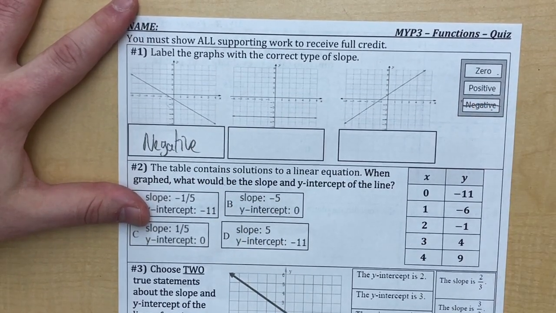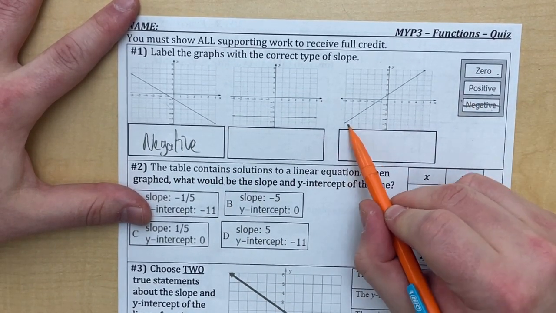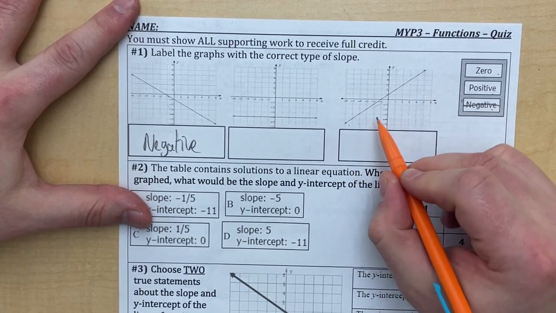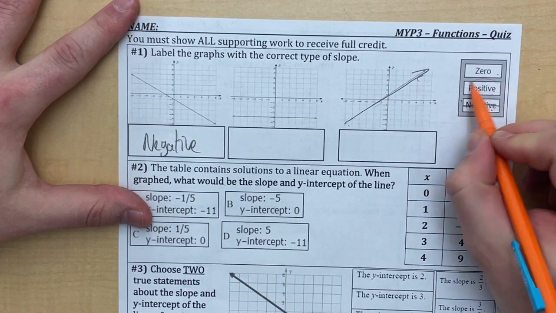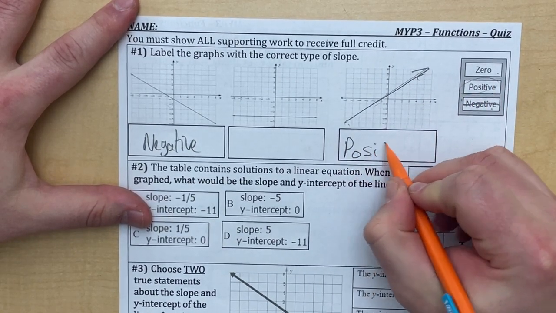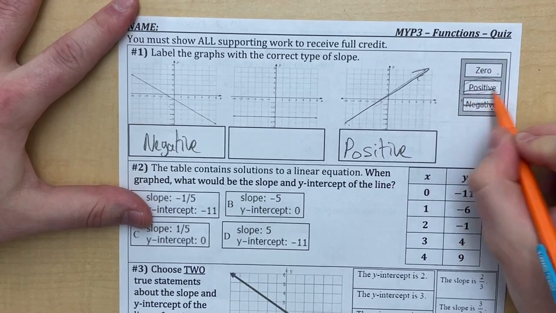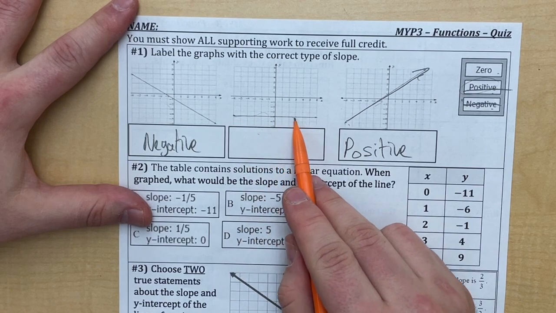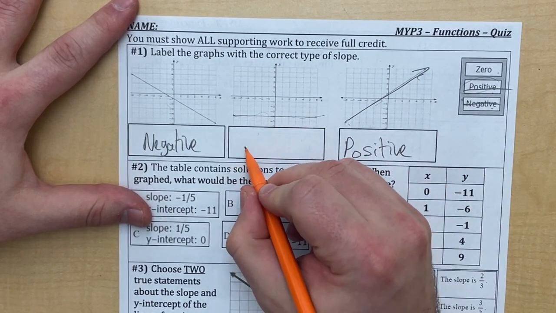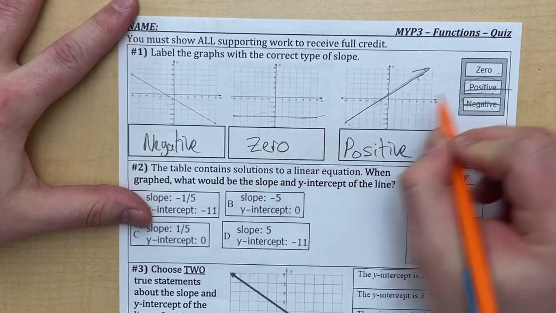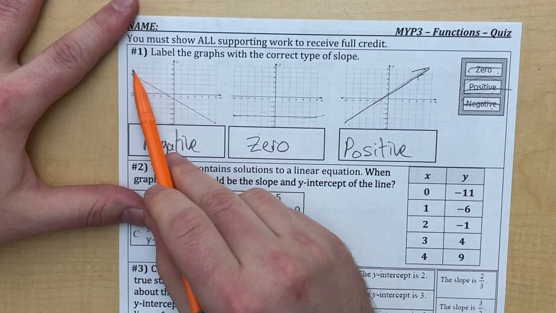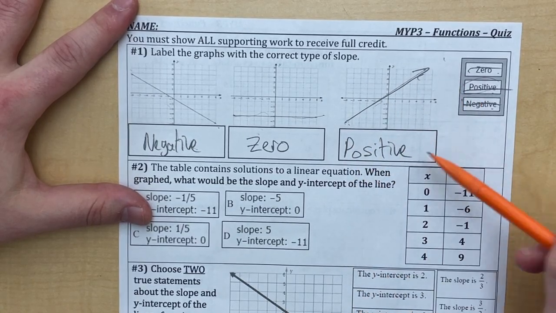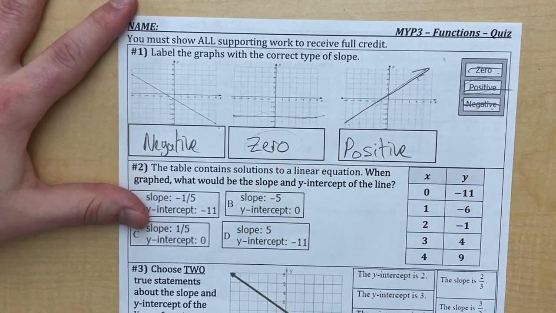And then I can say, all right, cross that one out since I used it. For this far right one, I can say as I'm moving left to right, what's happening to my y values? Well, they are going up, so that means it's going to be positive. So I'd say this is going to be a positive slope. And then I notice for this middle one, well, what's happening? See, notice how there's no change in your y values. That means that the slope is going to be 0. So again, if it's going down and to the right, it's negative. If it's going up to the right, it's positive. And if there's no change, it's a 0 slope.